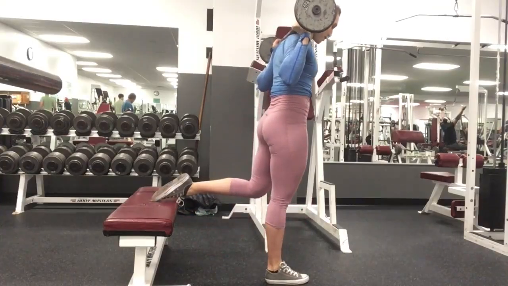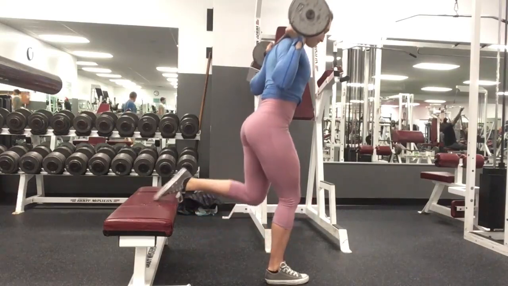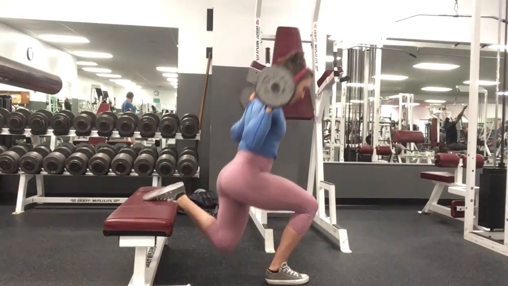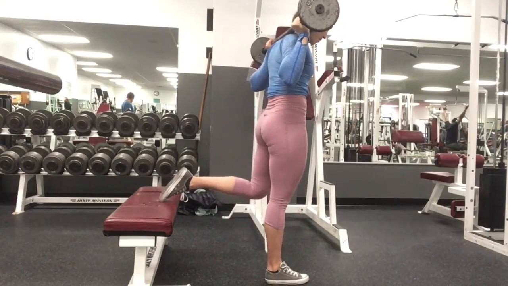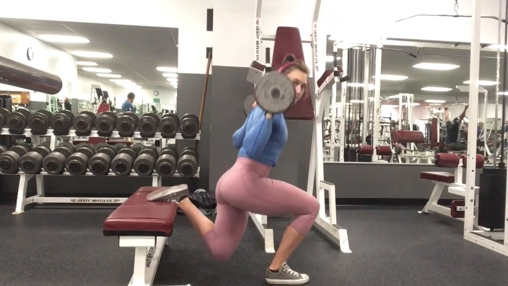And here I am doing a Bulgarian split squat. Again, even more engaging of the glutes than lunges are, but still an excellent exercise of hip flexion for a single leg. And now the last area, number 3, is hip extension. And this is something that I think is really misunderstood, right?